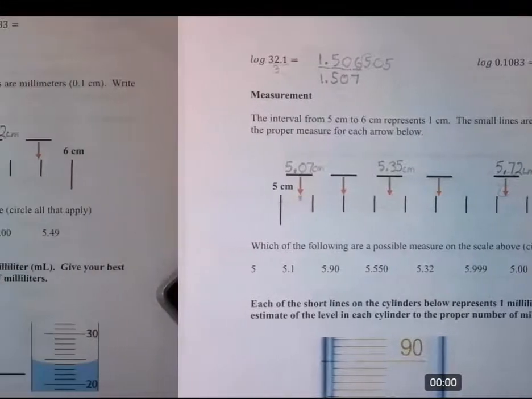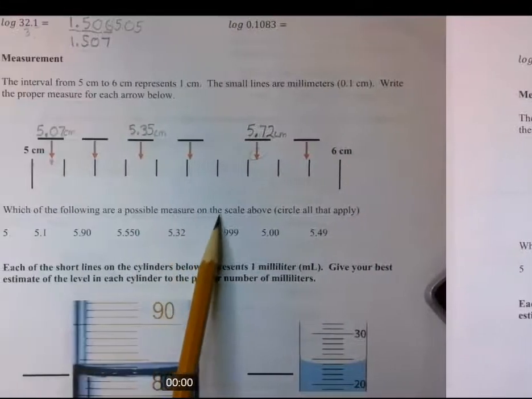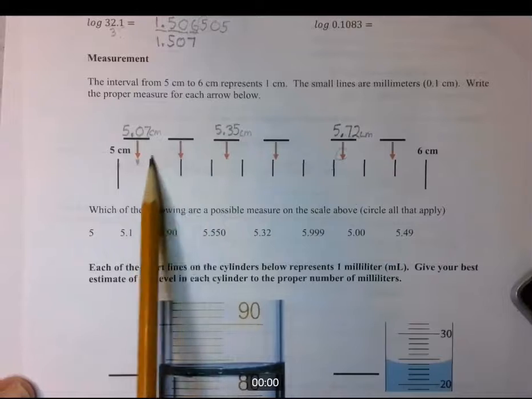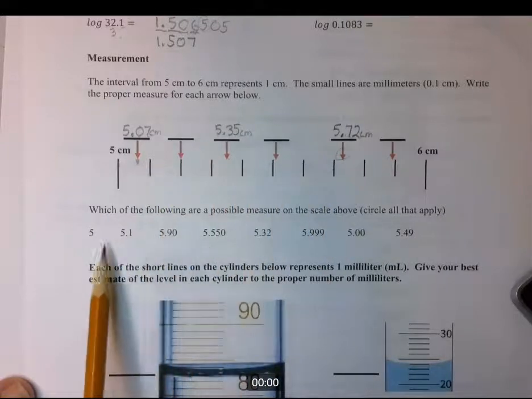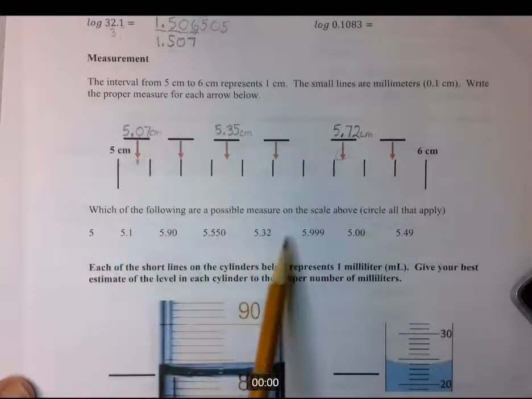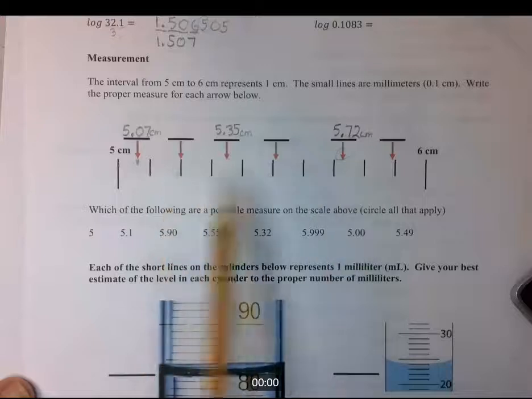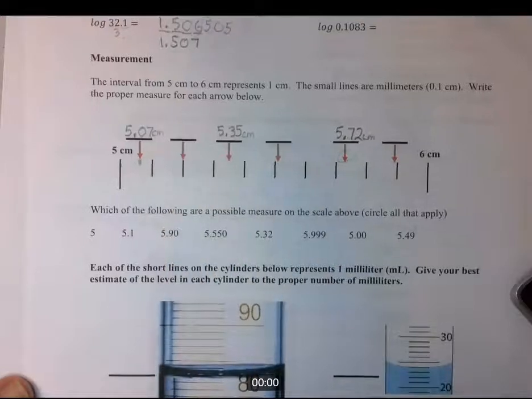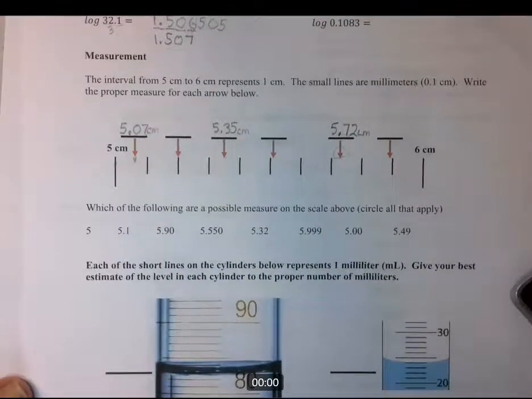Okay, which of the following are a possible measure on the scale above? So I'm not asking you about any of these arrows. I'm just saying which of these is an accurate way to express the number of digits, could possibly be a reading that you could make up there to the correct number of digits. So I just told you the rule up here.